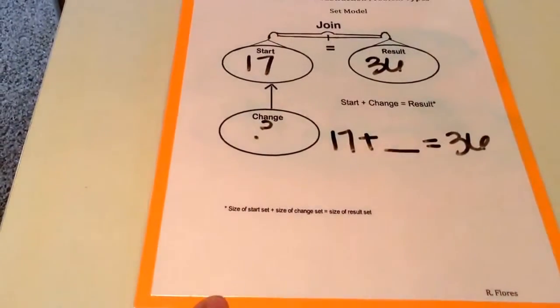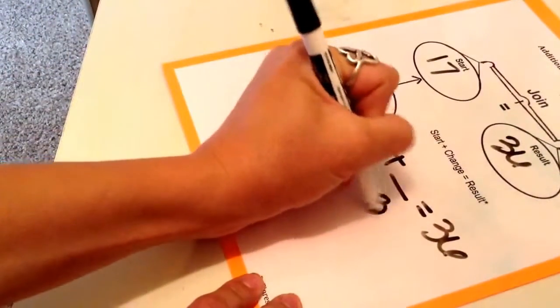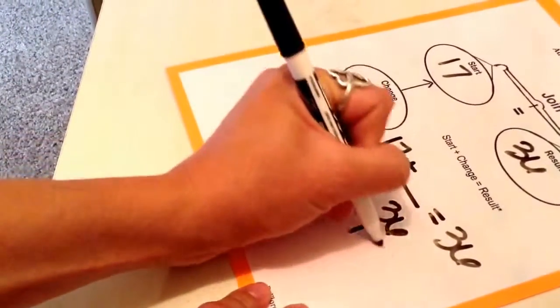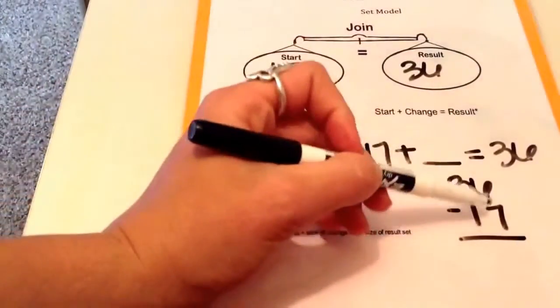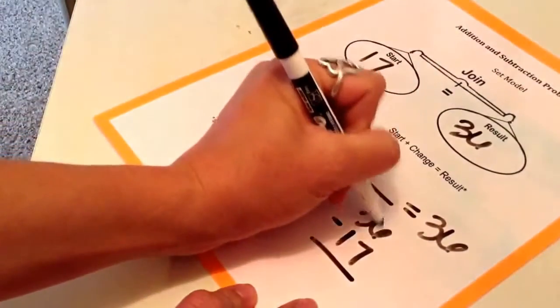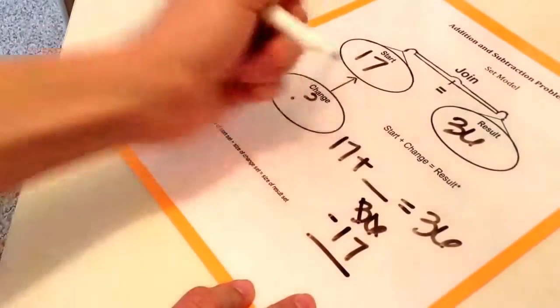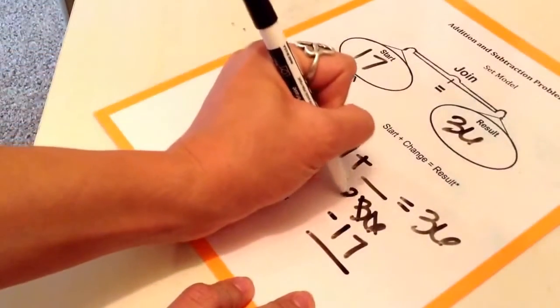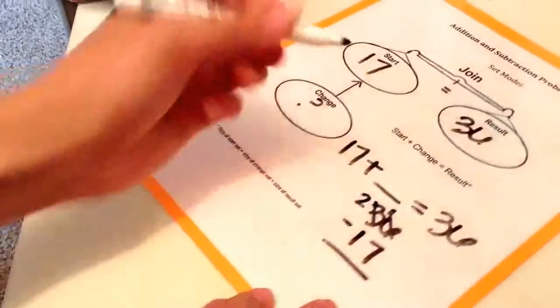So using the concrete method of subtraction, we can do 36 minus 17. You cannot take away 7 from 6, so therefore we have to regroup. We take away a 10 from the 3, leaving it to be 2, and carry that 10 over to the 6.